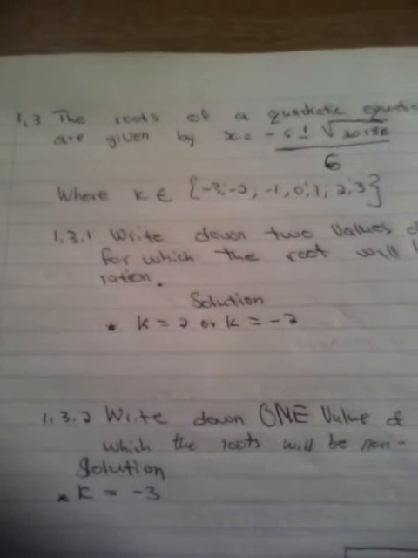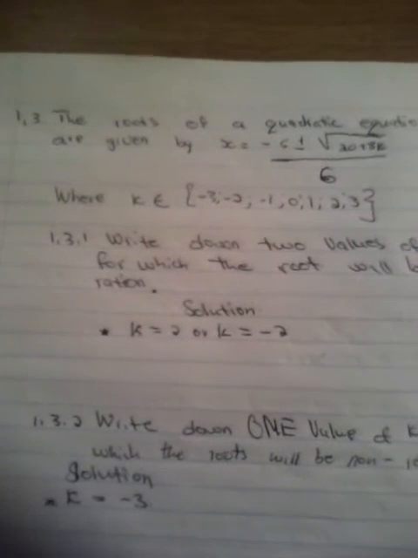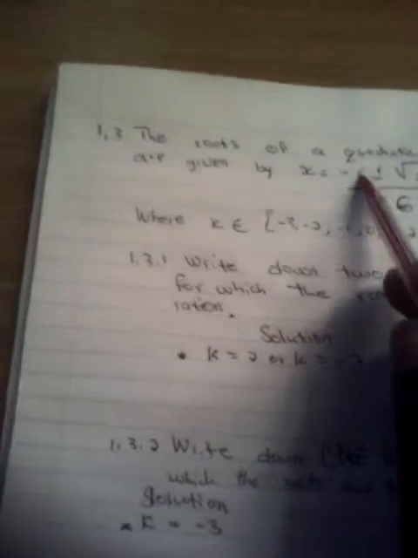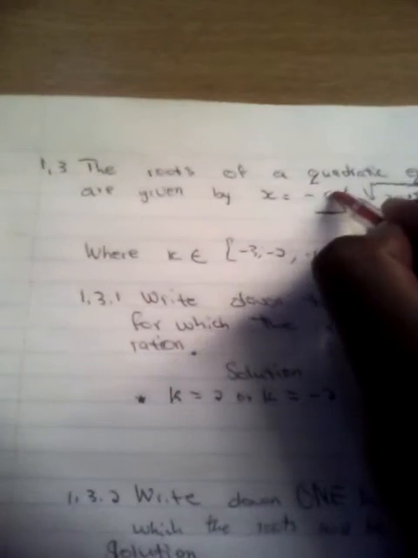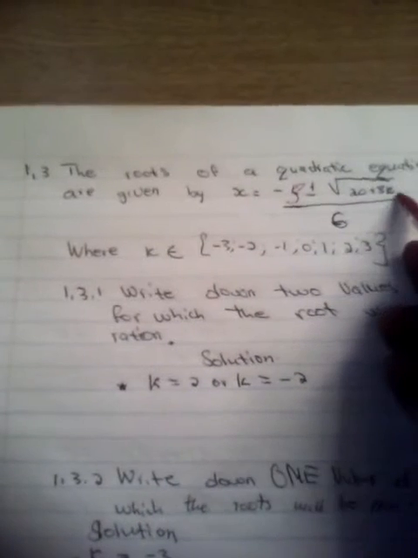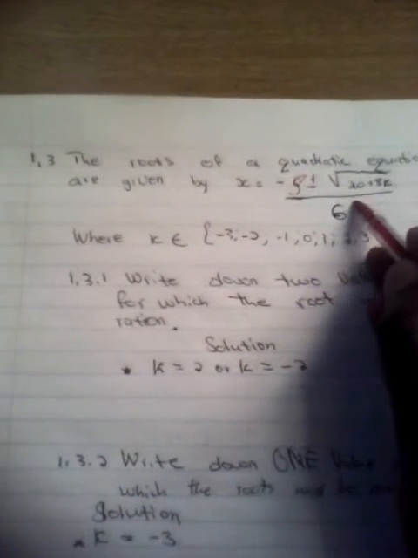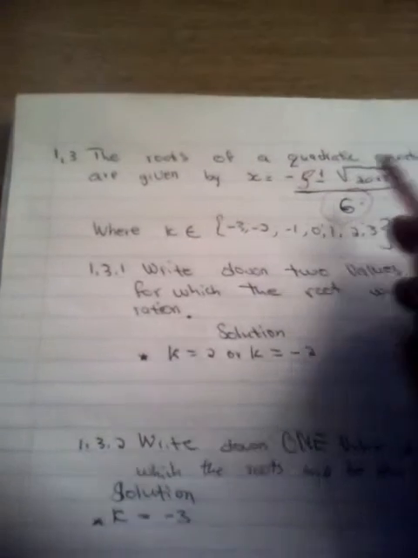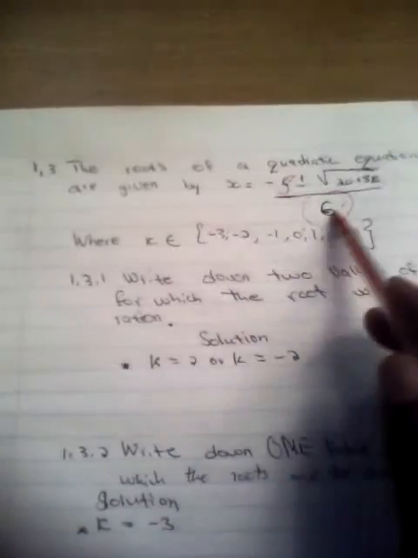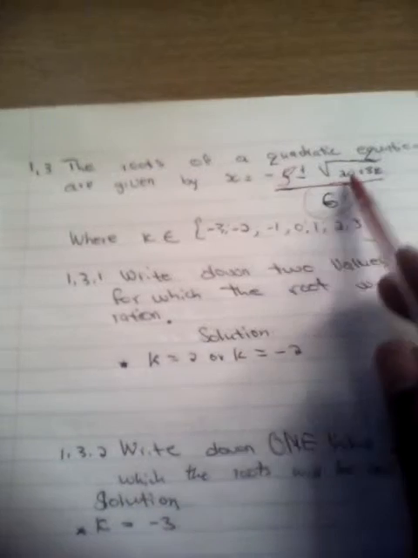The roots of the quadratic equation are given by x is equal to negative 5, sorry, this is negative 5 plus or minus the square root of 20 plus 8k, divided by 6. You see this? This is in quadratic formula form.